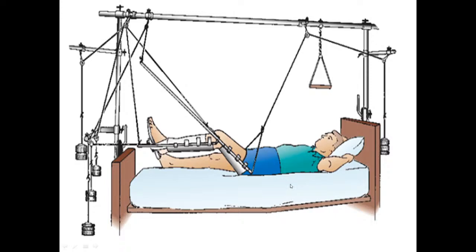Next, this patient lies down on a special bed for skeletal traction, and we can tension the tendons with the help of a weight mass. If your patient has a fracture of the femur, the mass of this weight is about 10% of the body weight of this patient. If your patient has a fracture of the tibia, the weight of this mass is about 6-7% of the body weight.